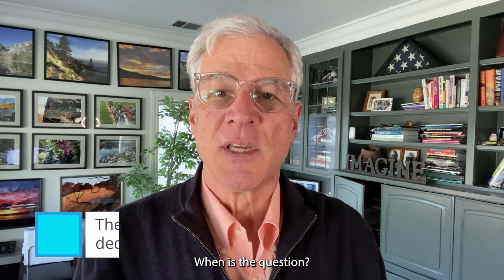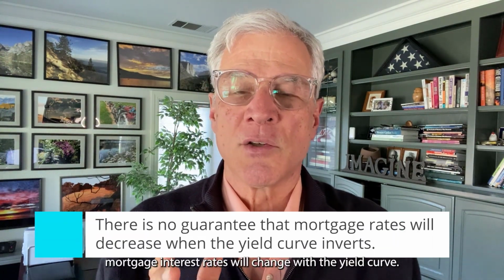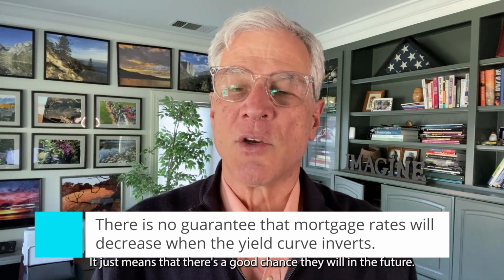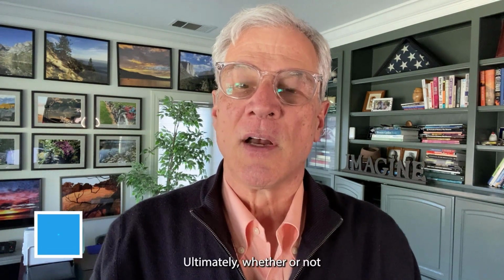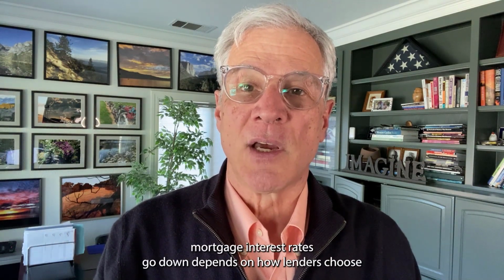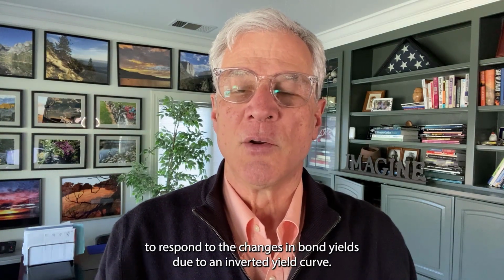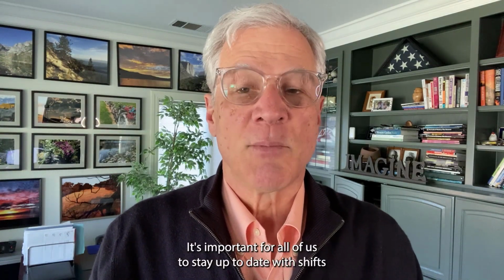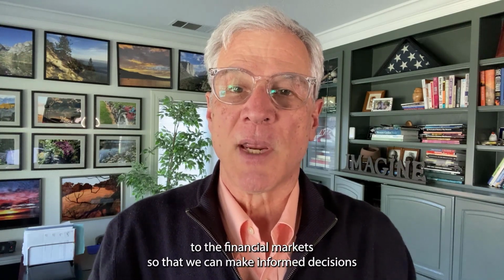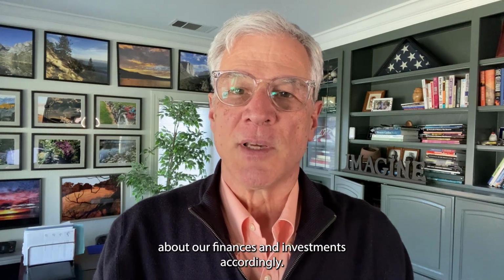When is the question? It's important to note that there's no guarantee that mortgage interest rates will change with the yield curve. It just means that there's a good chance they will in the future. Ultimately, whether or not mortgage interest rates go down depends on how lenders choose to respond to the changes in bond yields due to an inverted yield curve. It's important for all of us to stay up to date with shifts in the financial markets so that we can make informed decisions about our finances and investments accordingly.